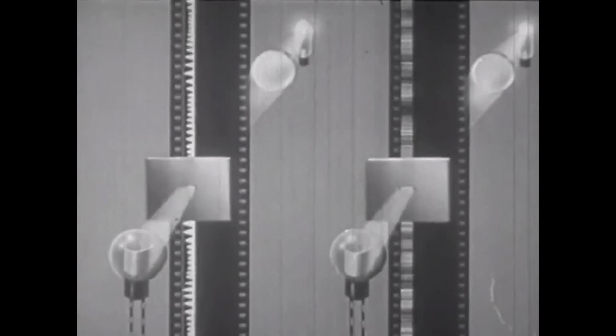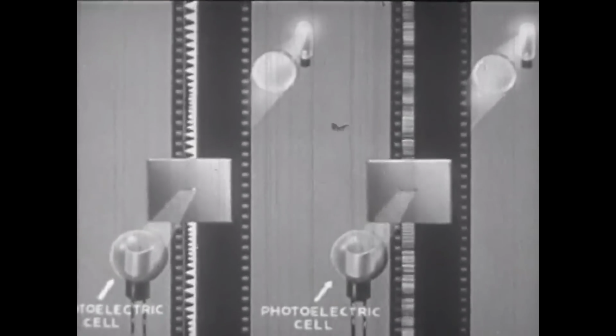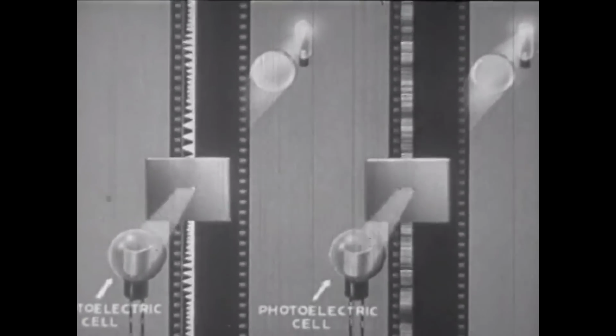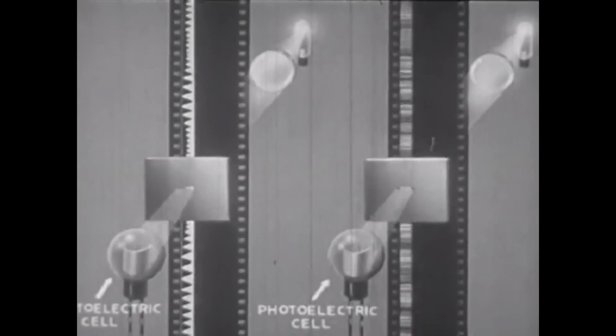There are in common use today electrical devices which will quantitatively measure what the eye can only approximate. The photoelectric cell is one such device and is universally used in the reproduction of photographic sound records. The reproducer system to which you are now listening contains such a photoelectric cell.